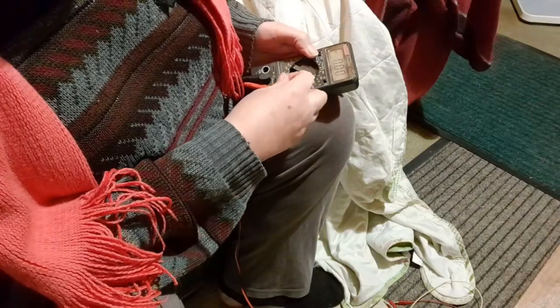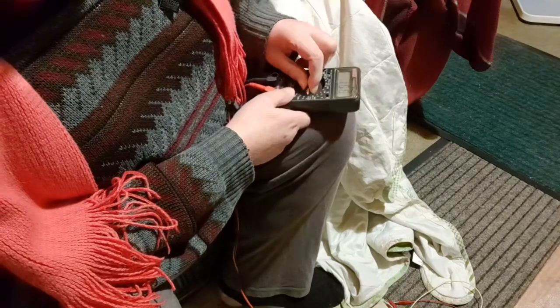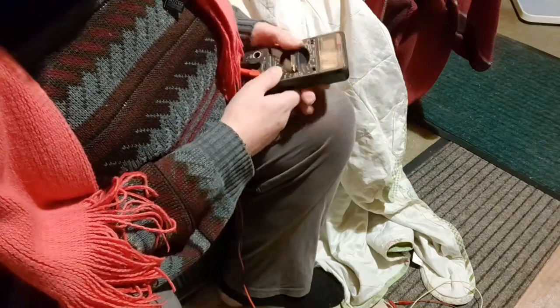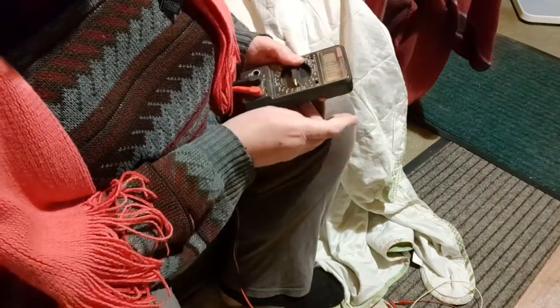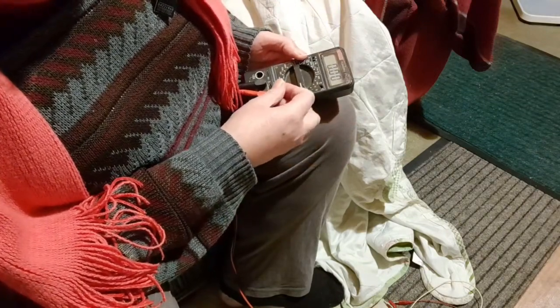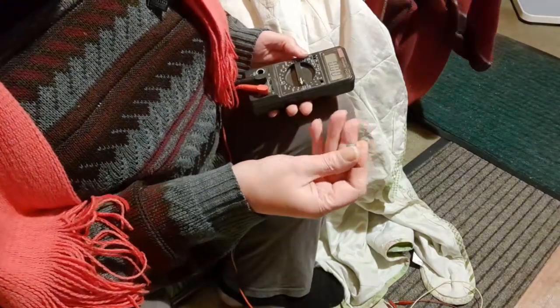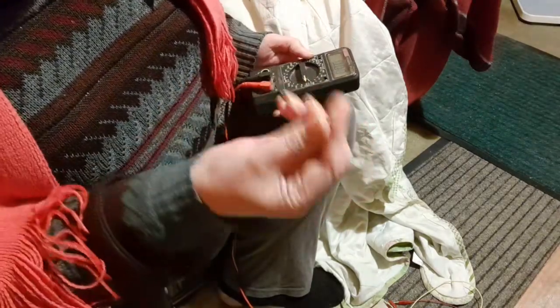Oh, I'm in the wrong mode. I want to be in capacitors. Let's do it quickly. So when you first do it, you should get the initial reading. It says 6.38 microfarad though. So that capacitor has not lost any capacitance. If anything, it's gained a bit. That freaking battery's dead.